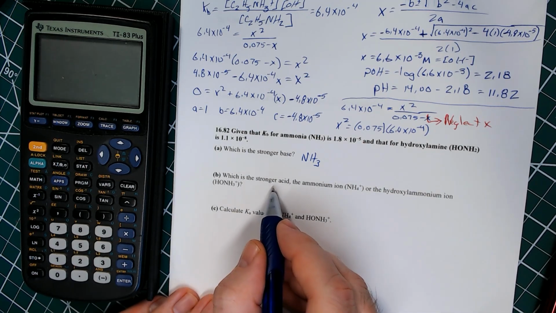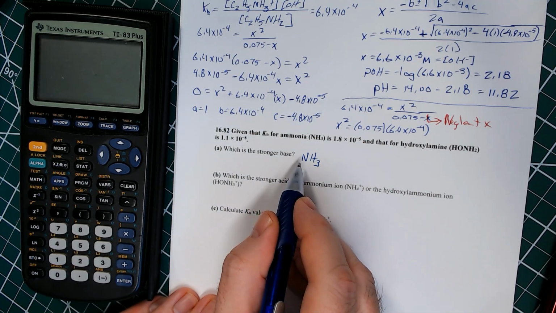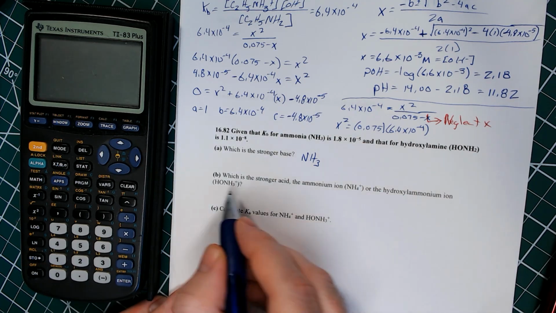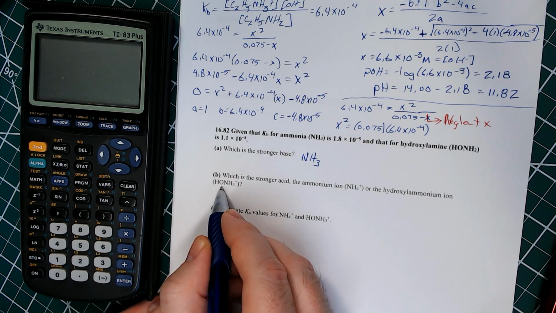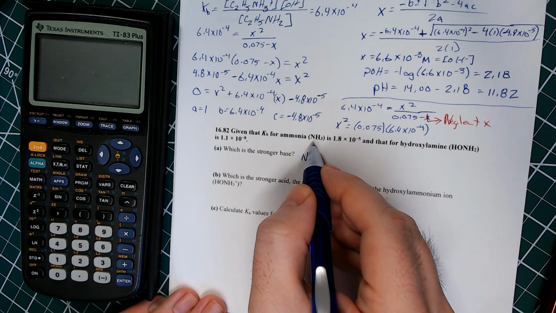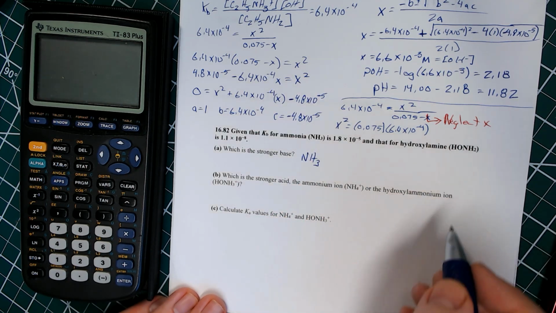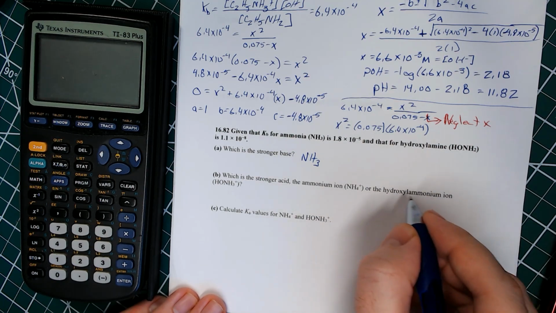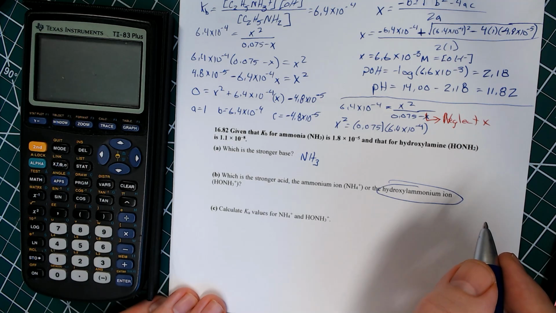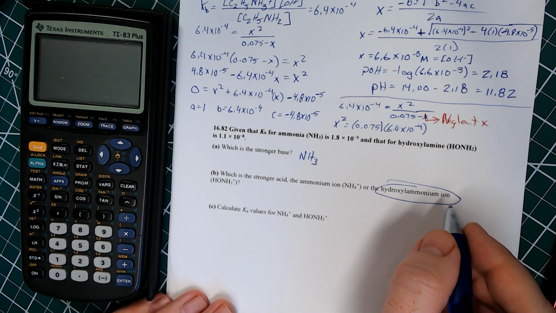Which one is the stronger acid? Ammonium, which is the conjugate acid of ammonia, or hydroxyammonium? Hydroxyammonium is the conjugate acid of hydroxylamine. If ammonia is the stronger base, that means the stronger conjugate acid has to be the other one. So hydroxyammonium is going to be the stronger acid.